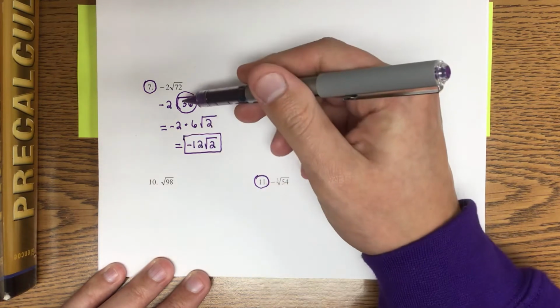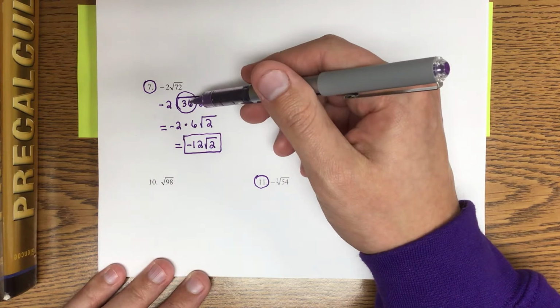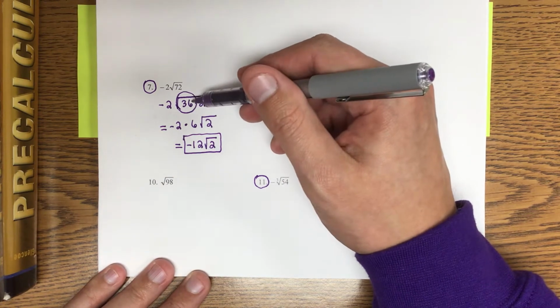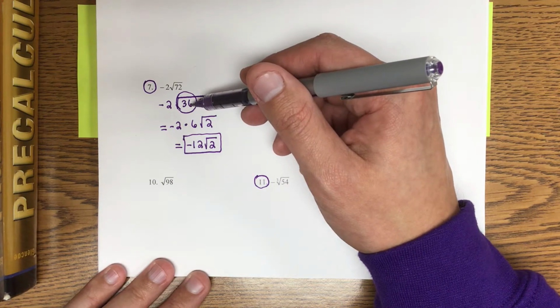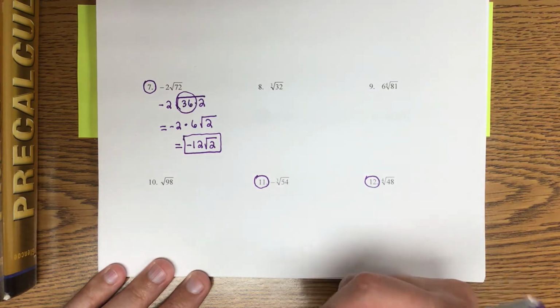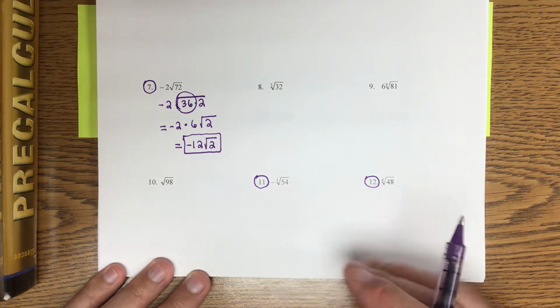Now, if you didn't figure out that 36 was the biggest perfect square, maybe you used 4 or a different number like 9, then that just means you'll have 2 steps instead of this 1 step right here.